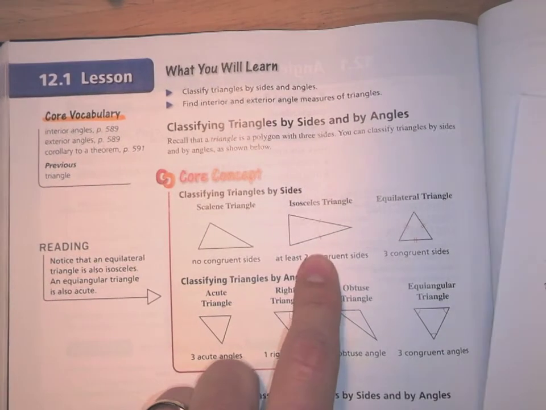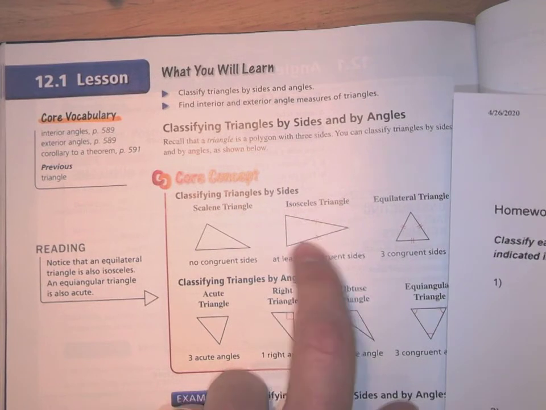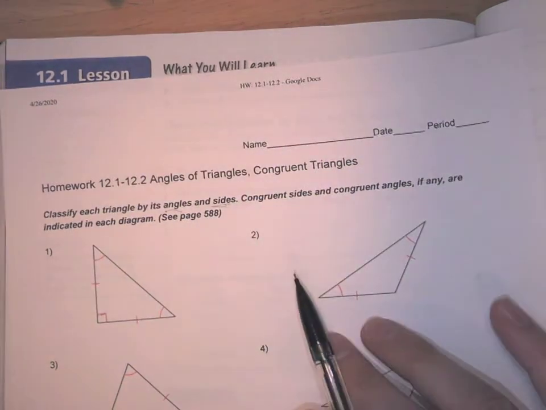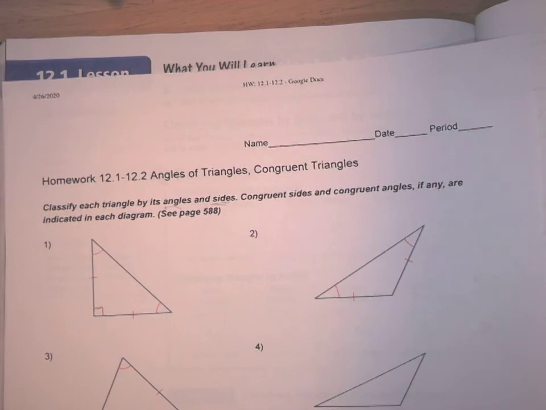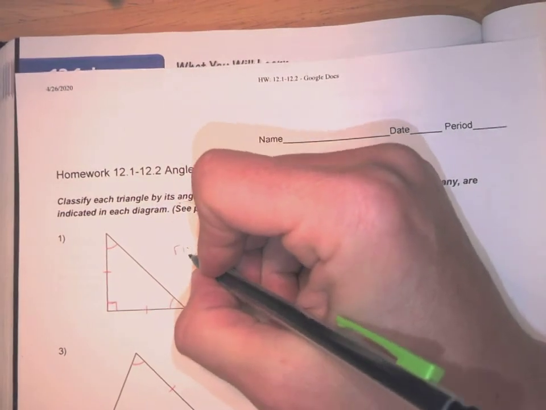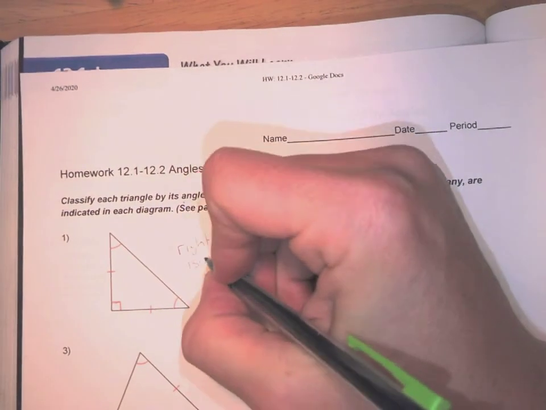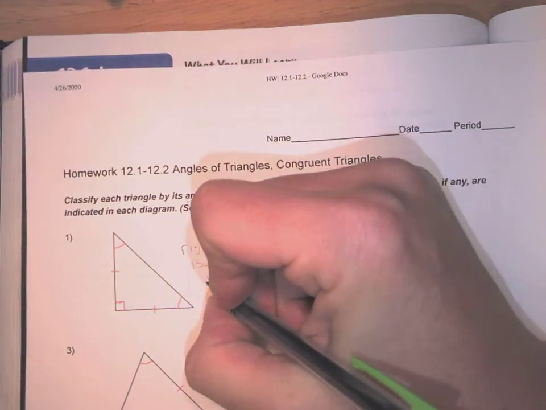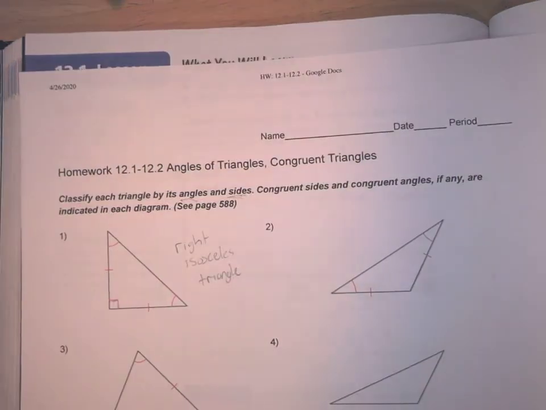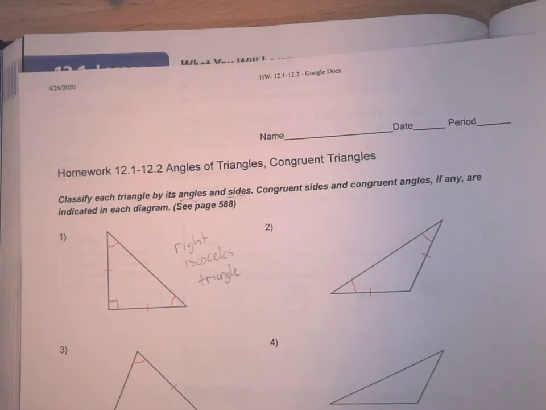And since it has 2 sides that are congruent, again, this one and this one are marked congruent in that figure, and this one is marked congruent to this one, we can call it an isosceles triangle. So we're going to call this a right isosceles triangle. Okay, you could also call it isosceles right triangle if you want to. It doesn't really matter. But that's kind of how you're going to go about these.